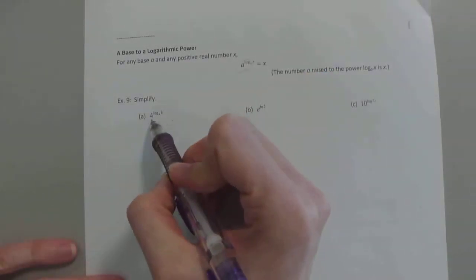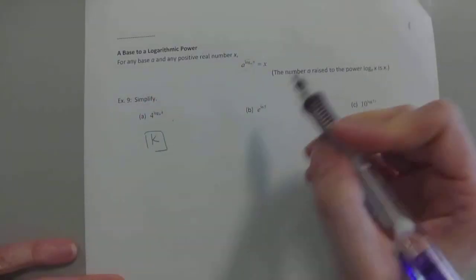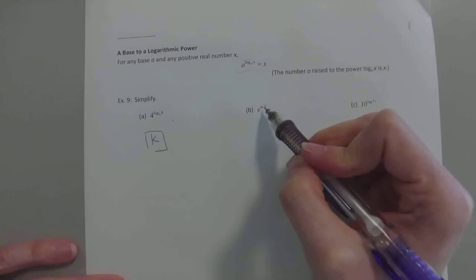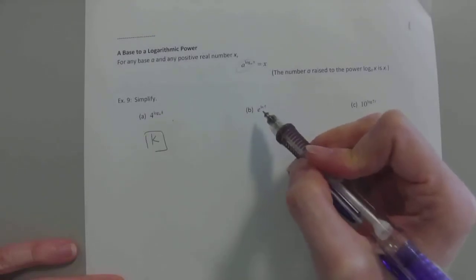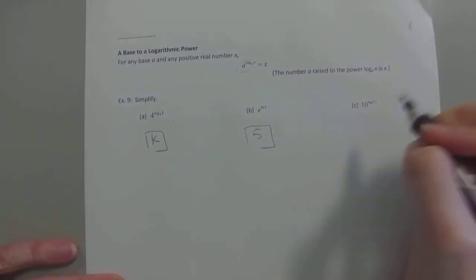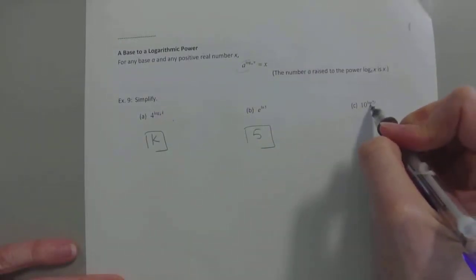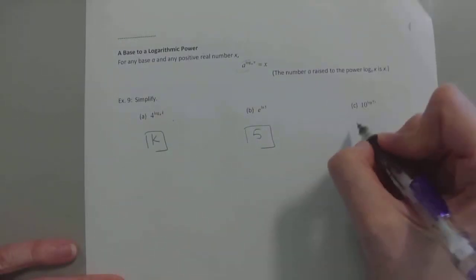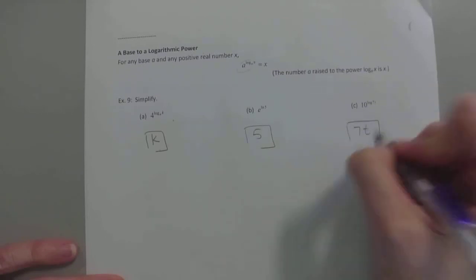So let's jump to letter A real quick. Notice we're taking log base 4. So these are going to cancel out, and what are you just left with? K. Right? Natural log, what's its base? E. So you're raising e to the natural log power. They're going to cancel out, and you're left with? 5. And then log is just log base 10. So 10 and log base 10 are canceling out.